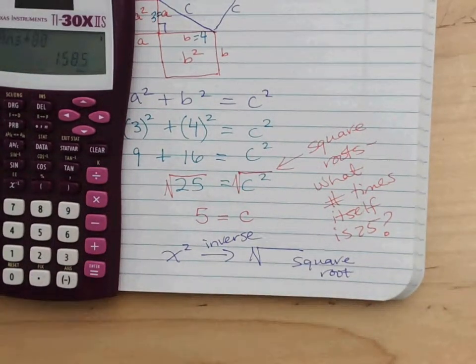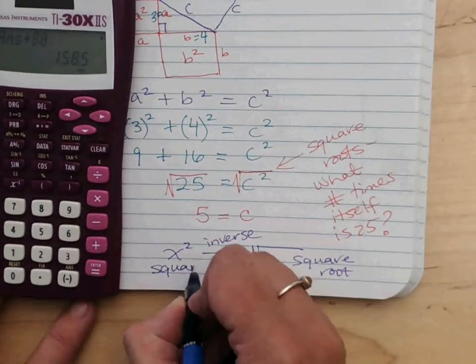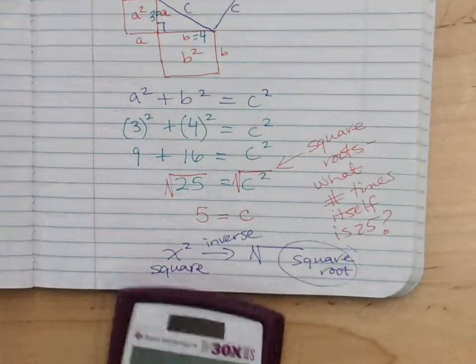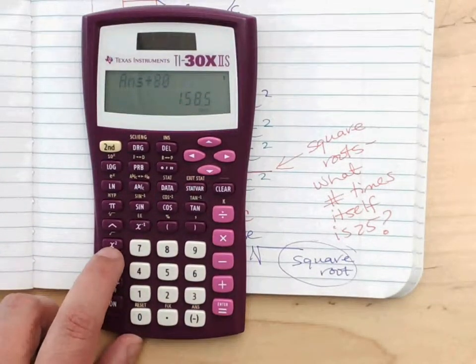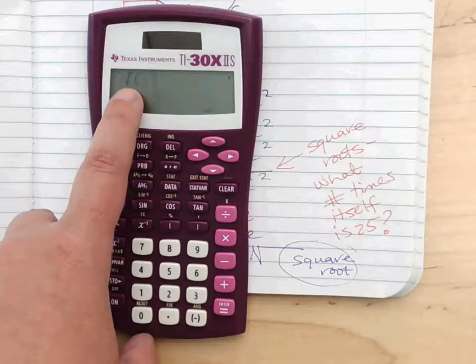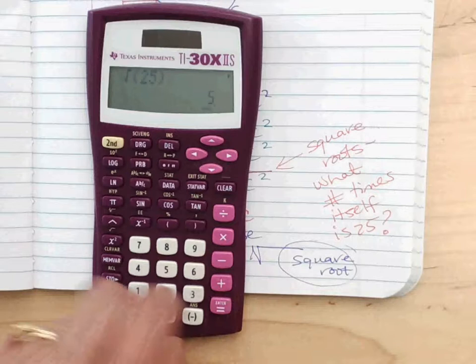Think about some other inverse operations. What's the inverse operation of addition? Subtraction. You already know that by heart. What's the inverse operation of multiplication? Division. It undoes it. So the inverse of squaring a number is the square root. What we do, you can see right here on my calculator, there's the square root right above x squared. You're going to press second square root. That's going to give you that square root symbol, and then you type in 25 and push enter, and you get 5.